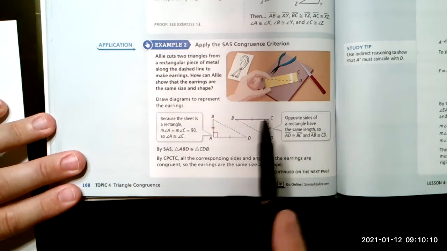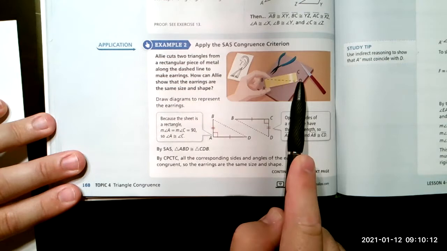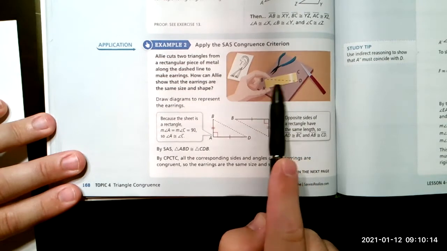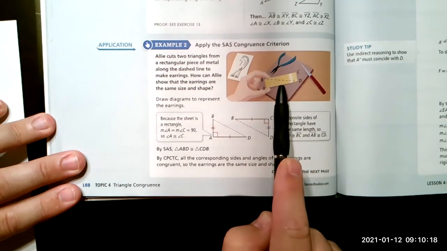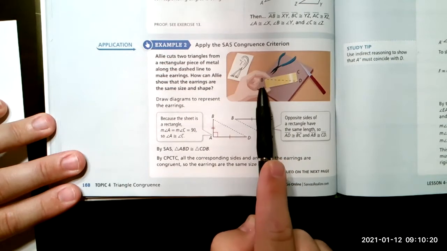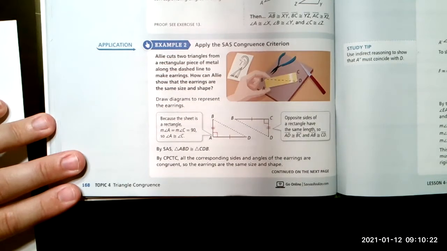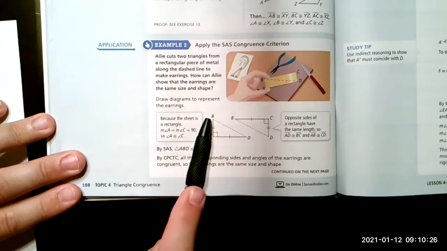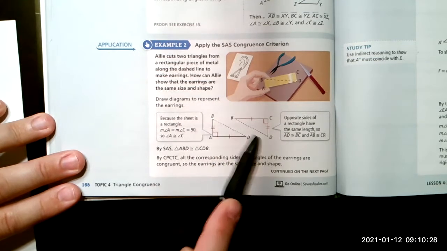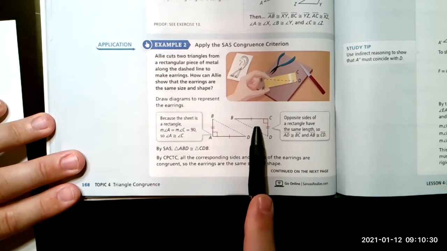Well, if you think about this, this is a rectangular piece of metal. Like I said, opposite sides are congruent. So the left and the right are the same length, the top and the bottom are the same length, and then all 4 angles are 90 degrees. So knowing that, here's that piece of metal. It looks like they already cut it down the diagonal, so it produced these 2 triangles.